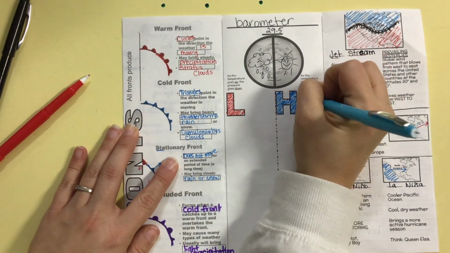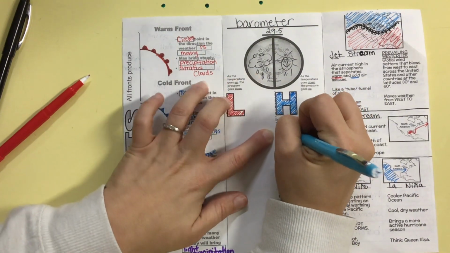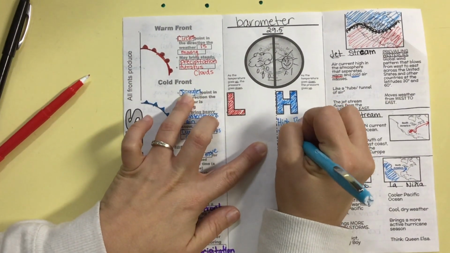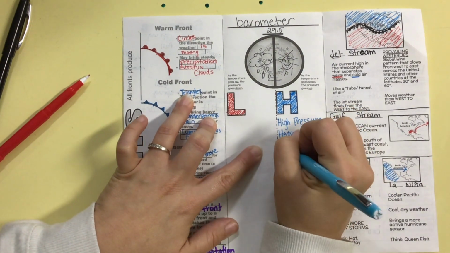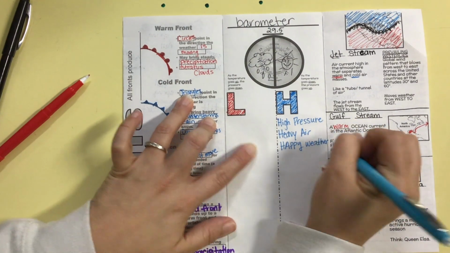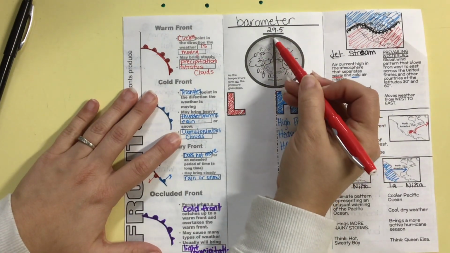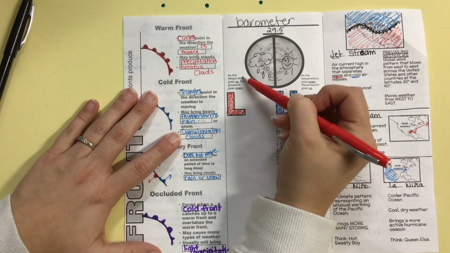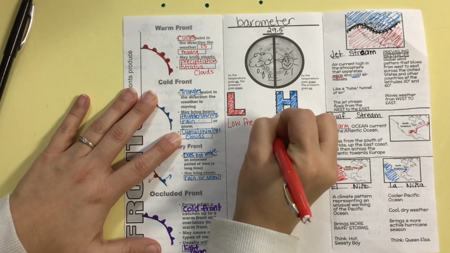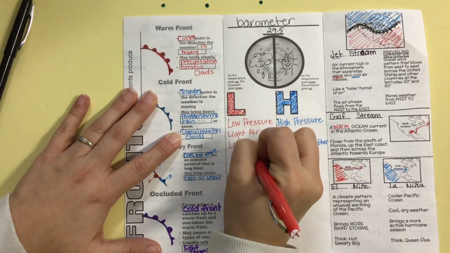And for high pressure, let's see, let's do it down here. High pressure is heavy air. The weight of the air is heavy, and it brings happy weather. We can remember that because we put the little smile in the sunshine. And then on the left side, which is our lower air pressures, anything lower than 29.5 will be light air. Low pressure brings light air, which results in lousy weather.